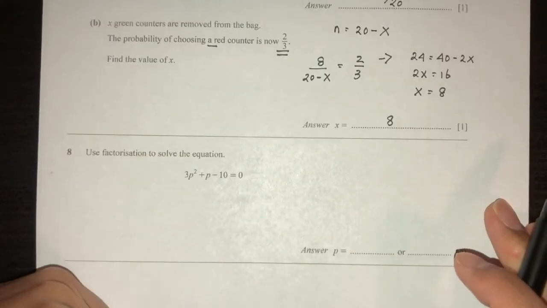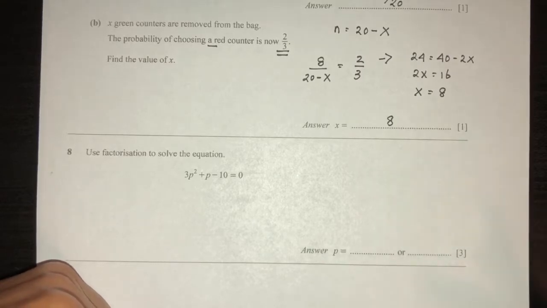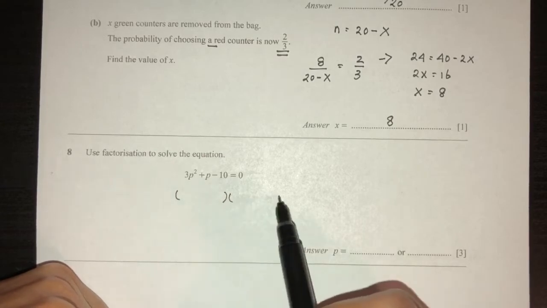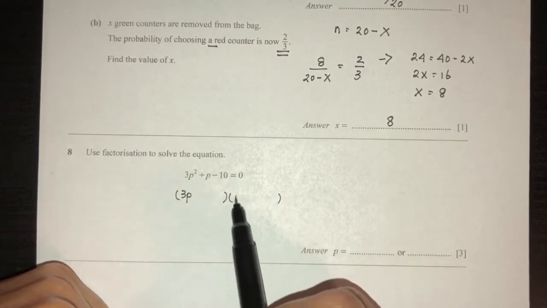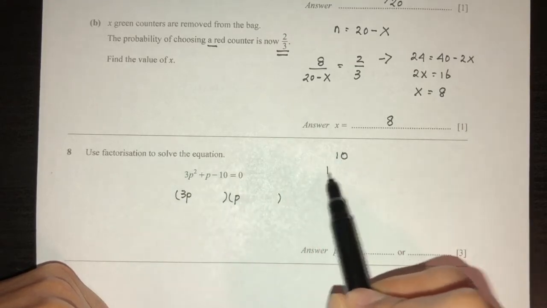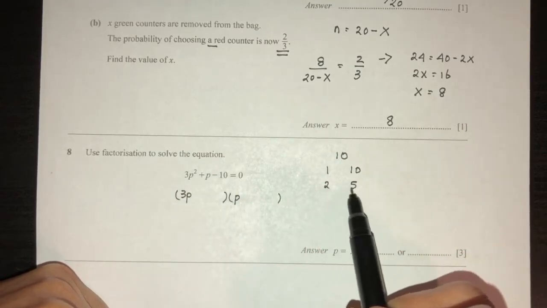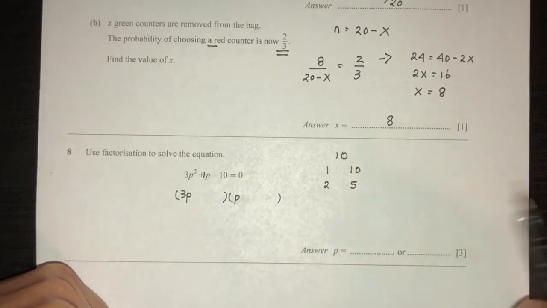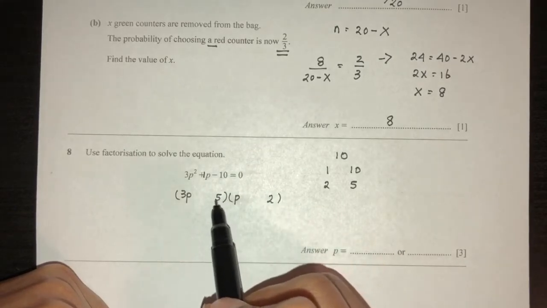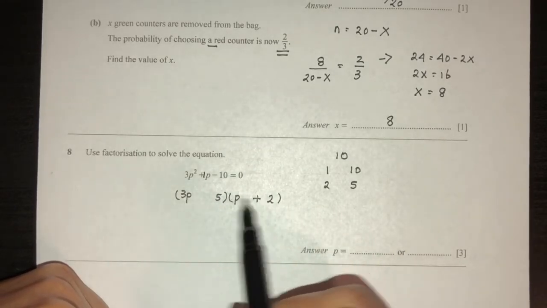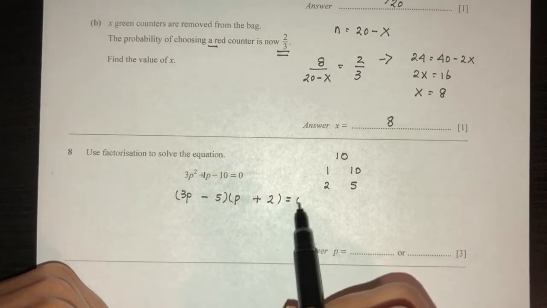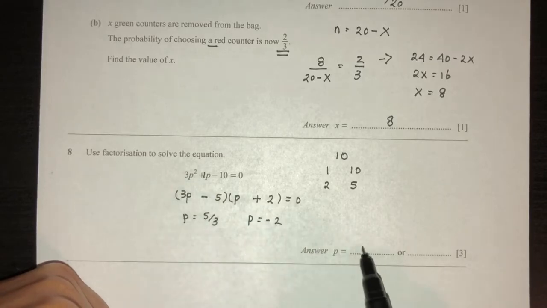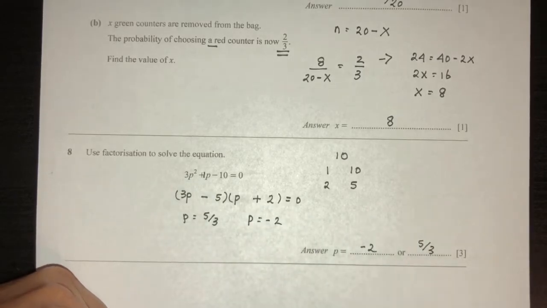Now for part 8, use factorization to solve the equation. Solving means finding the value of p. The first step is to factorize. This is 3p times p. And 10, what are the factors of 10? It is 1 times 10 or 2 times 5. But we need plus 1 here, right? How can you have this? By observation, we will have to put 2 here and 5 here. That will be plus 6 minus 5 to get plus 1. So p will be 5 over 3. p will be minus 2. This will be your answer for question number 8.